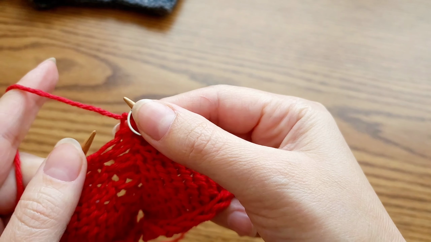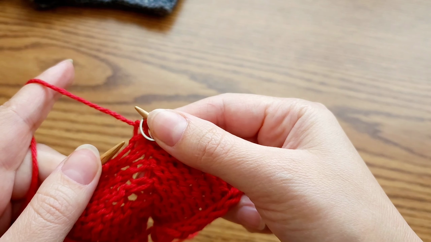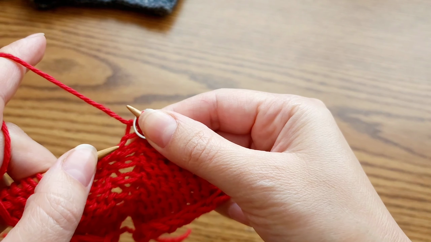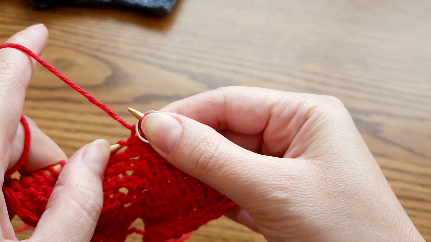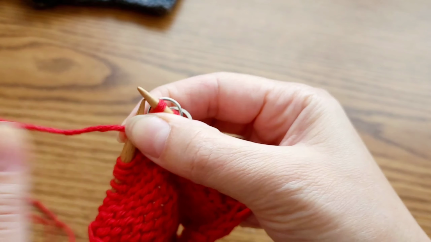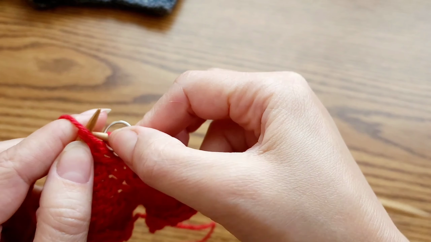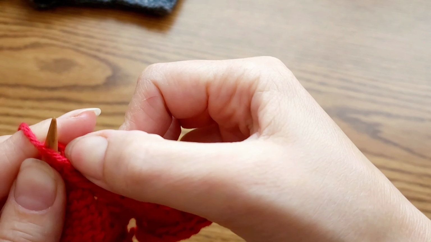Let's do it once more. So, making a left linen purl increase, we insert our needle under the bar between two stitches, from front to back, and we purl this stitch on the back loop.